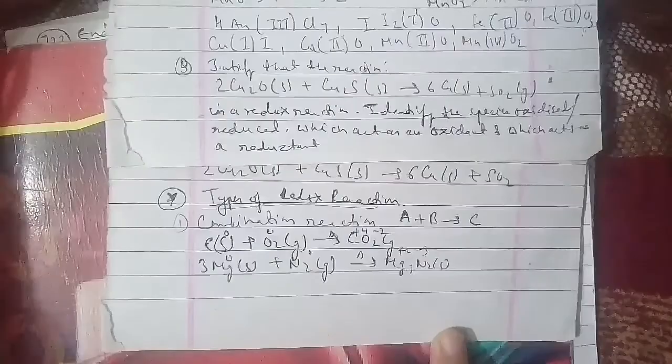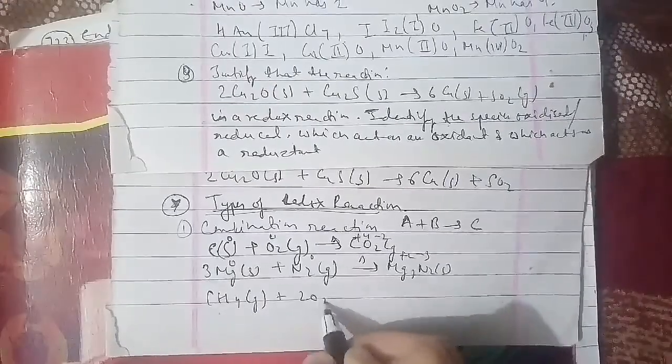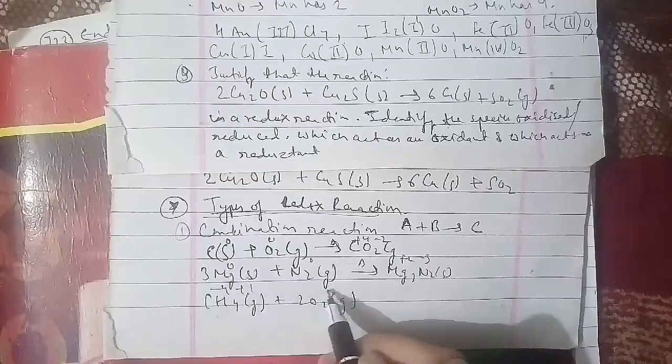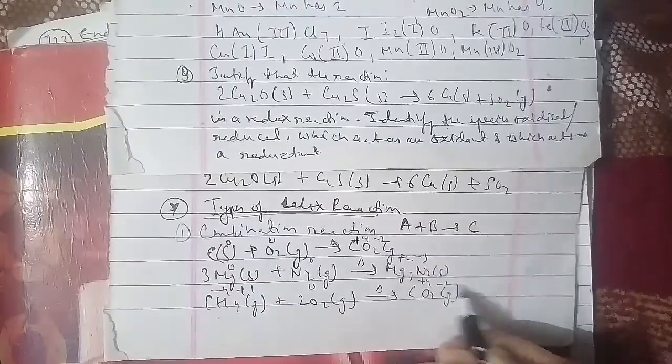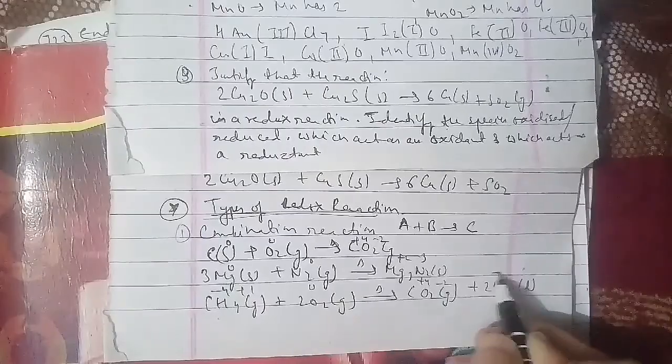In this, the decomposition reaction is the opposite of the combination reaction. Precisely, a decomposition reaction leads to a breakdown of a compound into two or more components, at least one of which must be in the elemental state. An example of this class of reactions is as follows, and that is what we'll discuss as well.